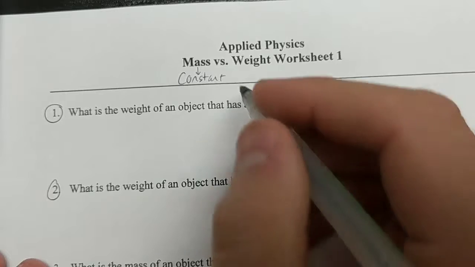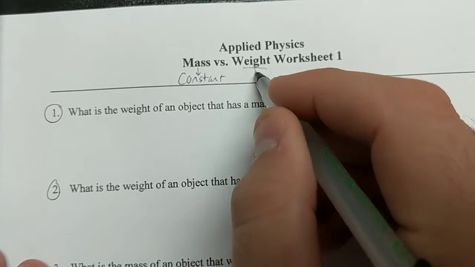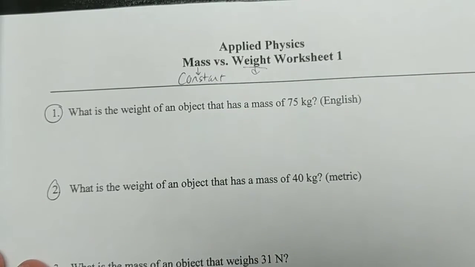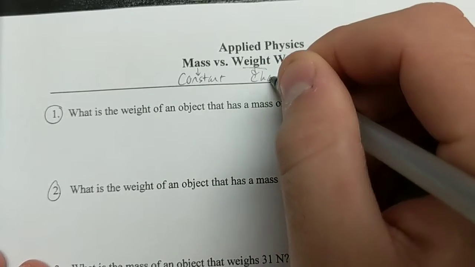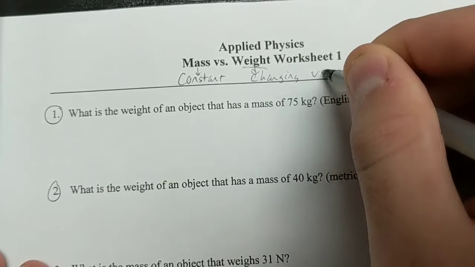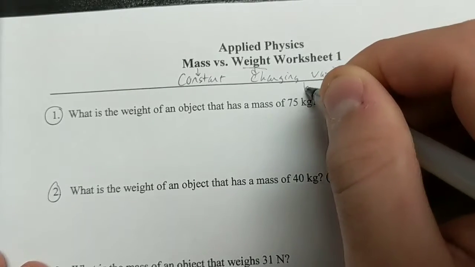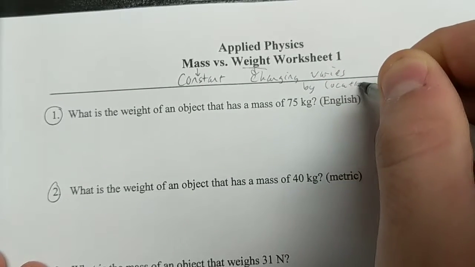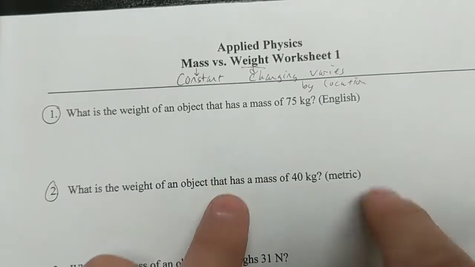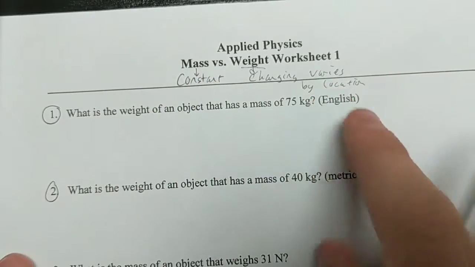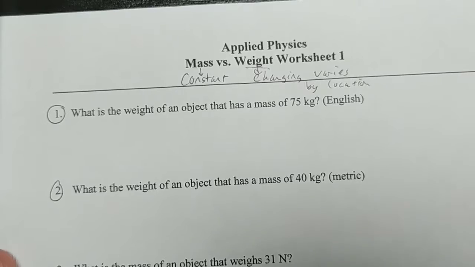That does not change. Weight is the amount of force pulled down by gravity in a certain location. So this does change, or it varies by location. So we can calculate weight from our mass depending on our acceleration due to gravity.